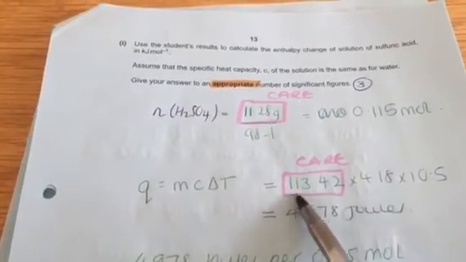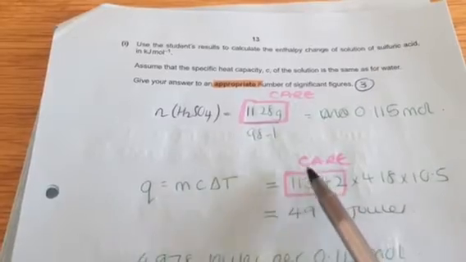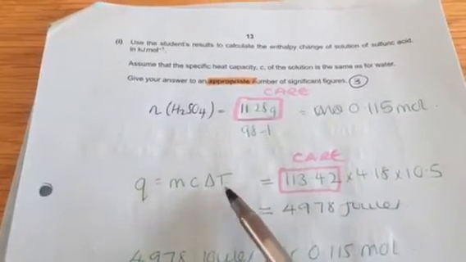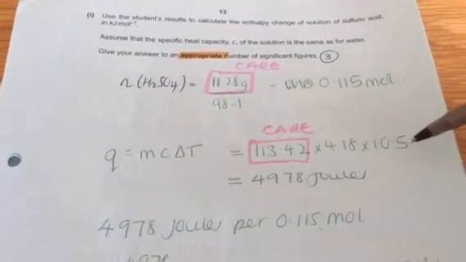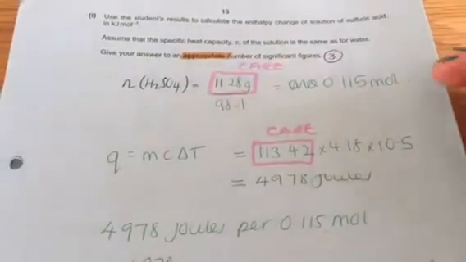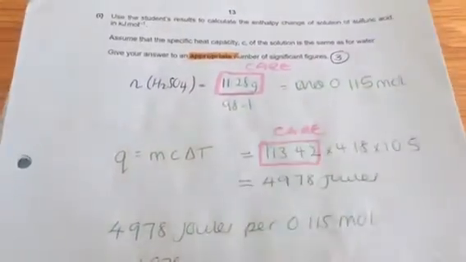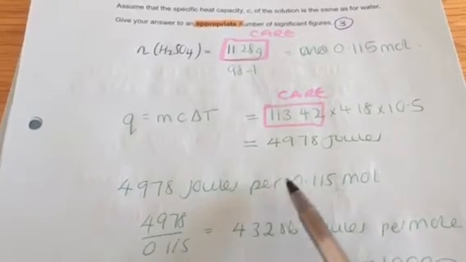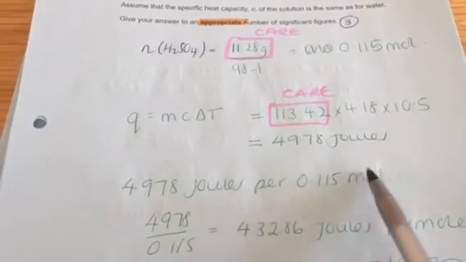In this case, it's 113.42. Again, care that you're using the right numbers. C is 4.18, and your ΔT, your change in temperature, you calculated on the final table at the bottom as 10.5. This gives us an answer of 4,978 joules. This number of joules is the amount of joules that are required for every 0.115 moles.